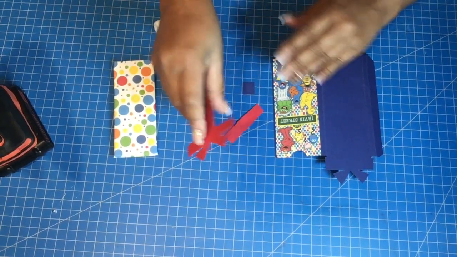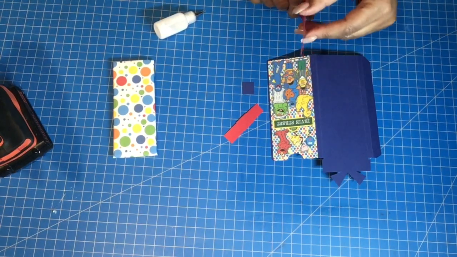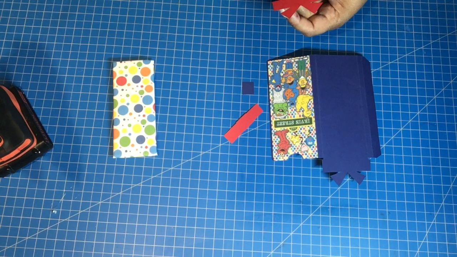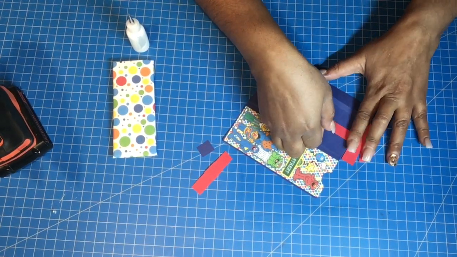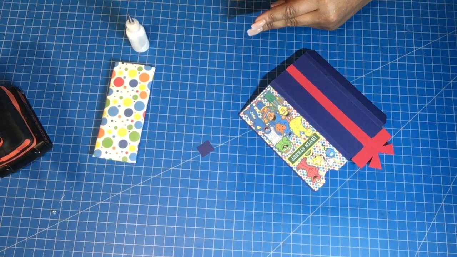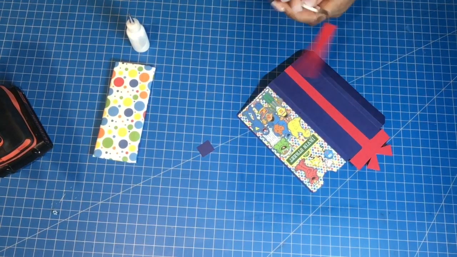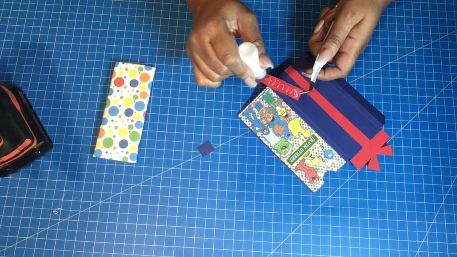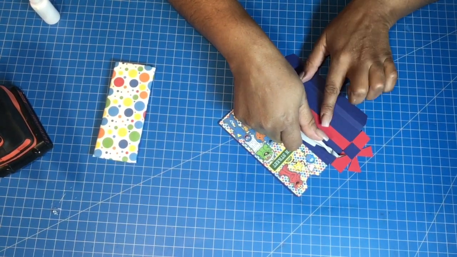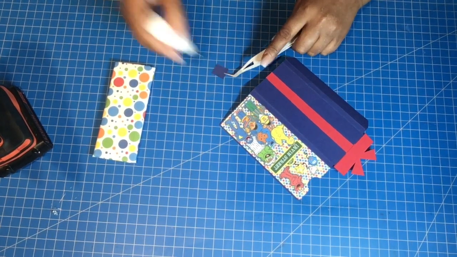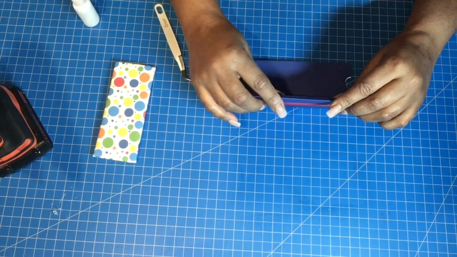Next, grab the bow and just measure first before gluing on, because it has different sides. Grab my handy dandy tool. And again, this part is also before you place the glue on. Just go ahead and do this. Next, you take the blue part and just measure it first, and then glue down. Fold your score lines before you glue on your pieces.